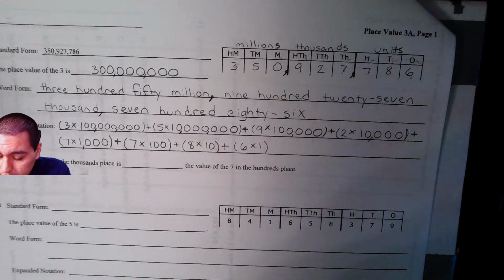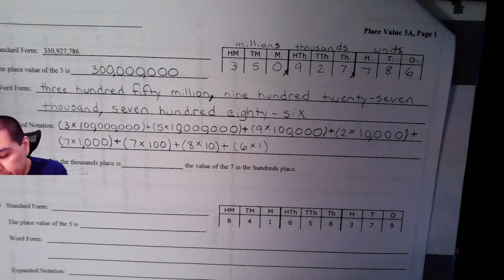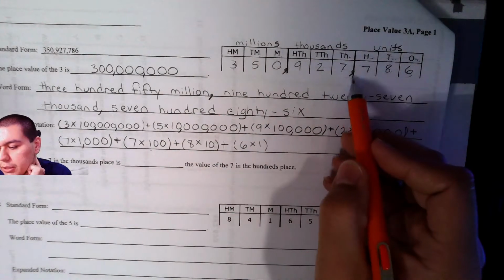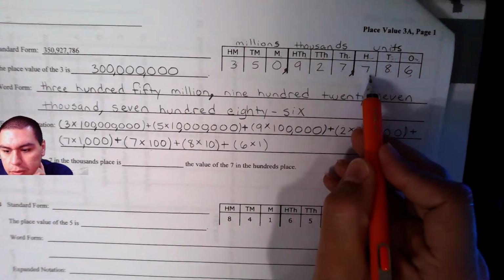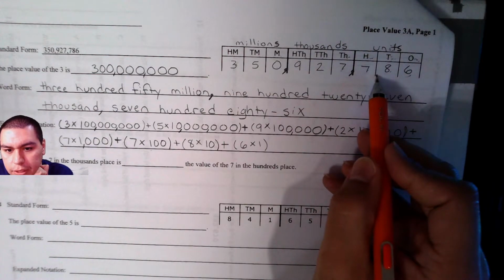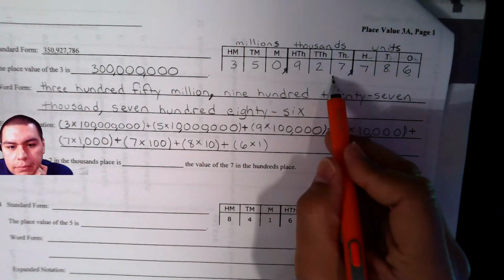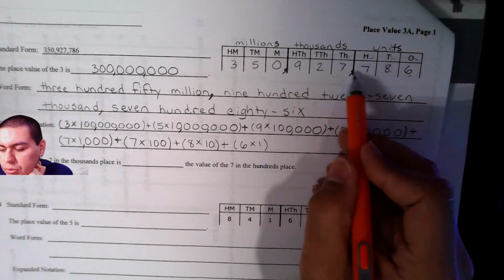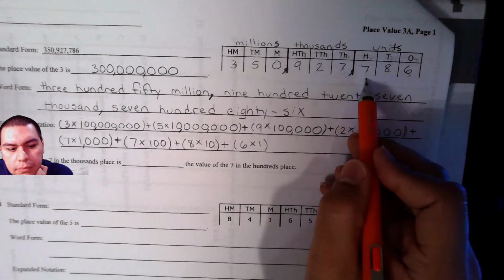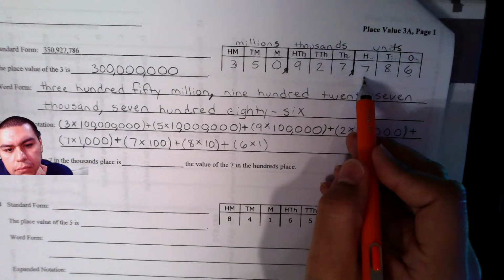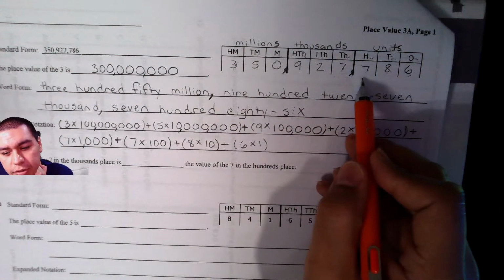The last one. The value of the 7 in the thousands place is blank. The value of the 7 in the hundreds place. So, Bella, you noticed this earlier. We have 2 7s, right? One in the thousands, one in the hundreds. Are these two sevens the same? What do you think, Bella? Are these two sevens the same or are they different?